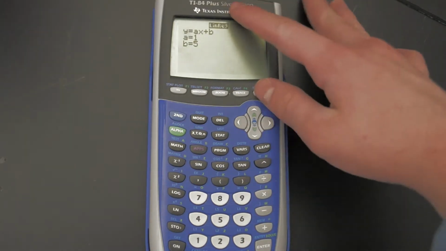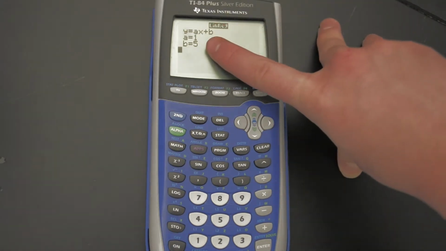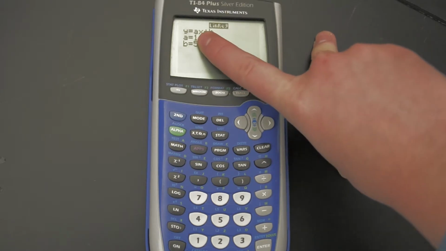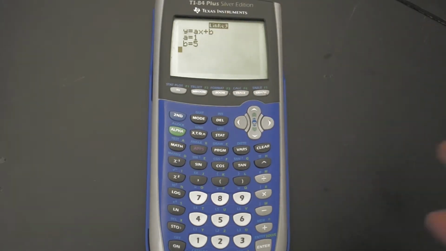And then so A is 1 and B is 5. So A is basically like y equals mx plus b. It's on the calculator, it's ax plus b. So that's like where the m would go if you were doing like what we did.